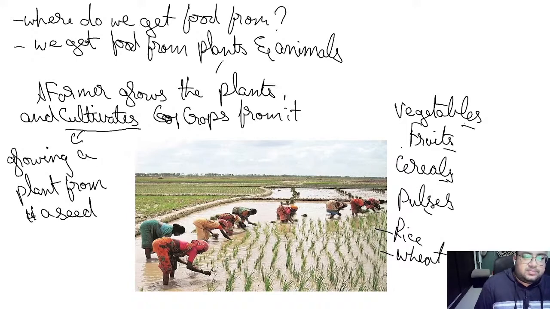So this is the general explanation given to you all. If asked as a question, where do we get food from? By the end of this week, I'll provide you all personalized notes, and in that everything will be mentioned, including how to answer if asked as a question. I'll give it in PDF format, and it will be sent in the group. You can download it from there. So this is the general answer: where do we get food from? We get food from plants and animals. You can write this.